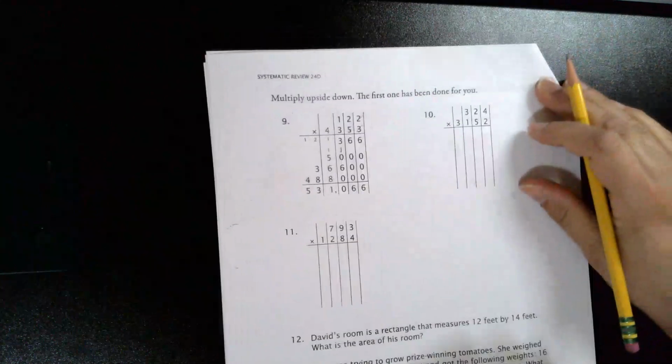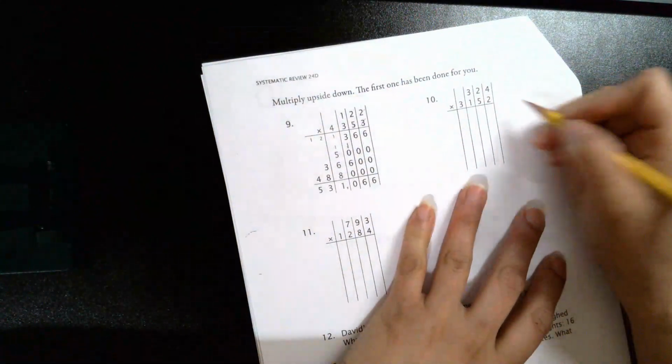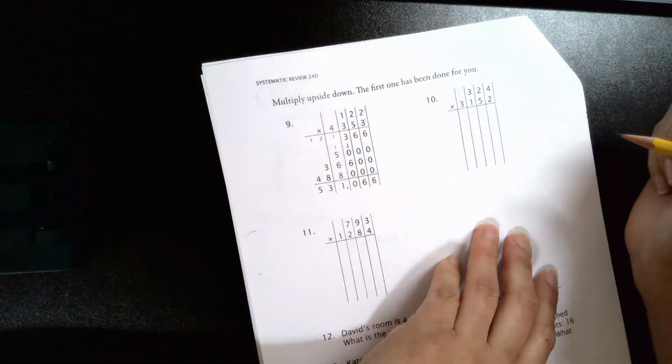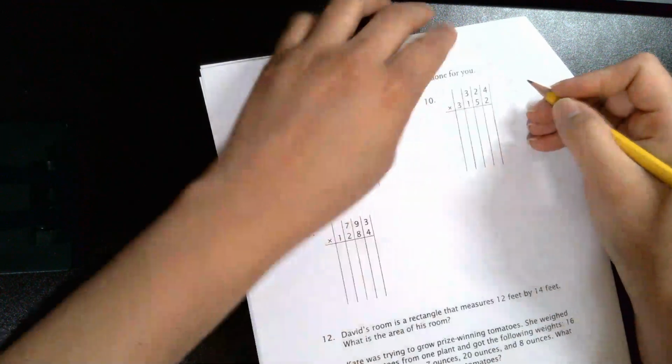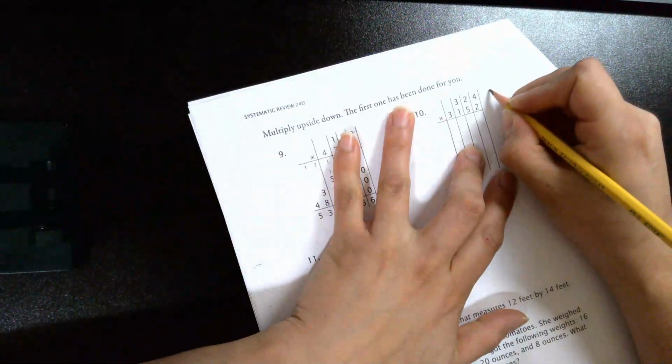Remember with the upside down multiplication, okay, you don't have to do it this way, but you can. Just because it's put all weird like that for you, that doesn't mean that you skip it. You just go like this. You rewrite it.